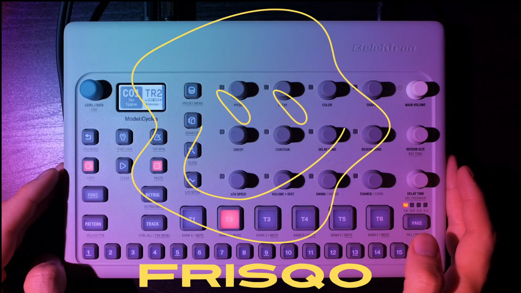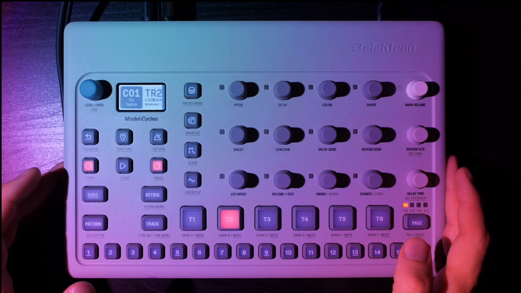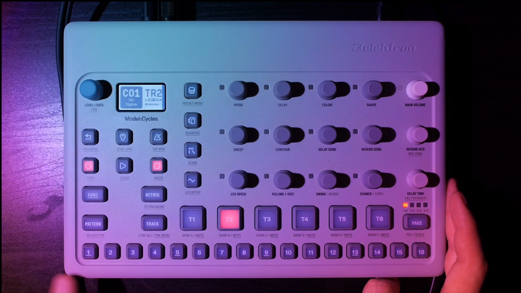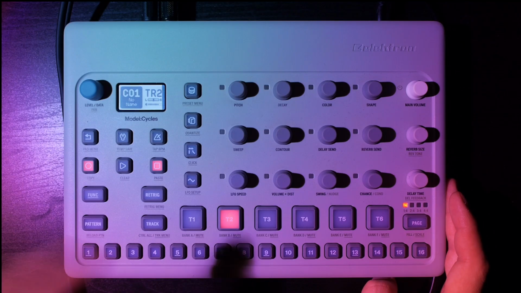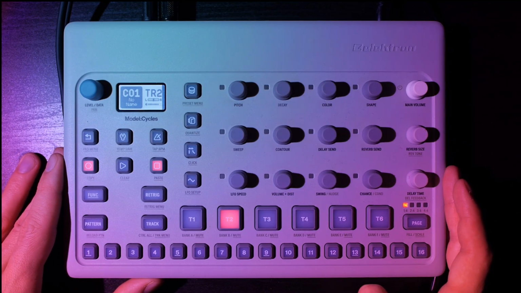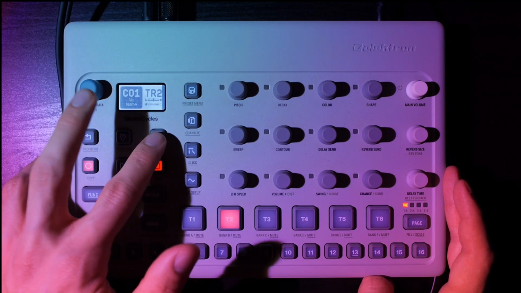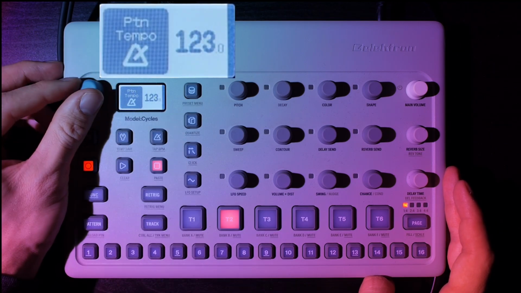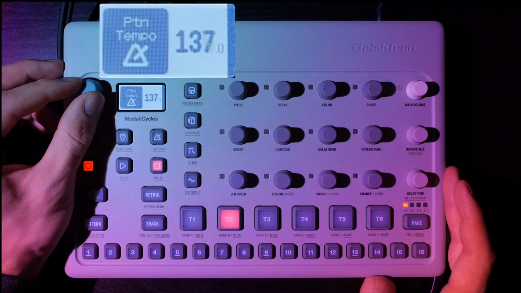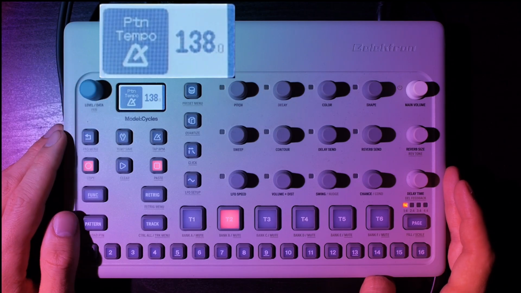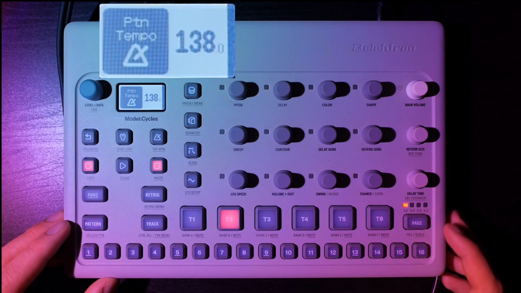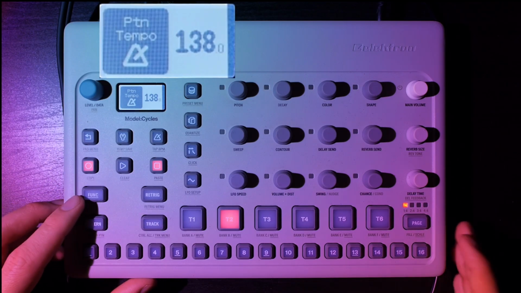Hi, today I'll show you how to make an interesting but easy techno beat on the Model:Cycles just with 4 sequencer steps, like in my video a few weeks ago. Let's start from scratch. We turn the tempo to, let's say, 138 BPM, and we start by turning all track steps to 4.